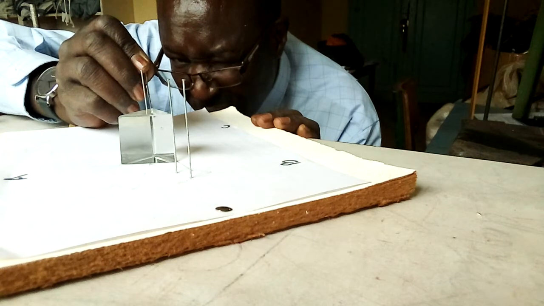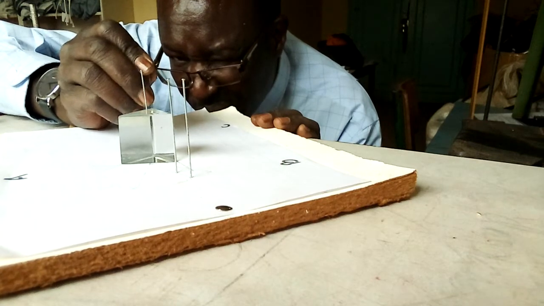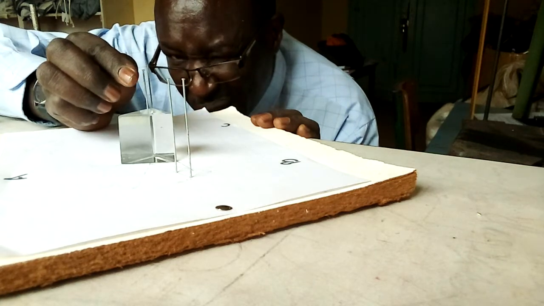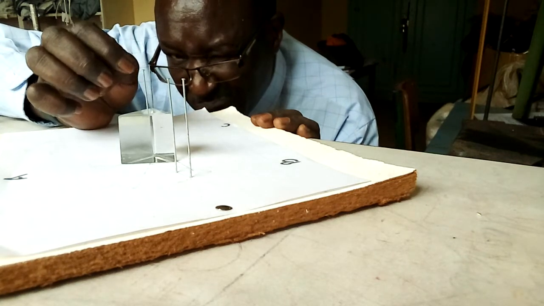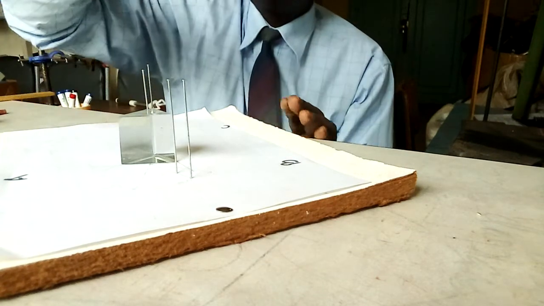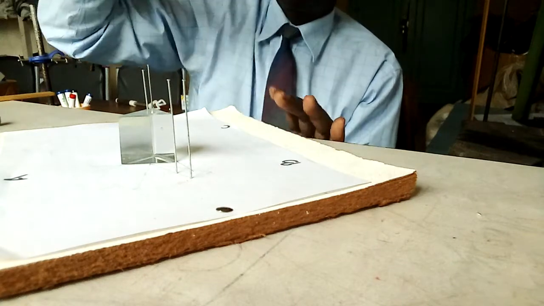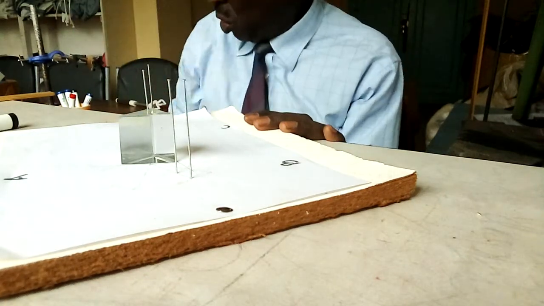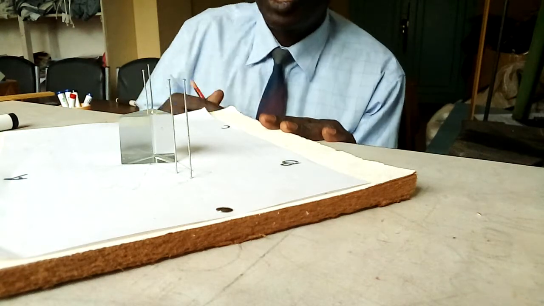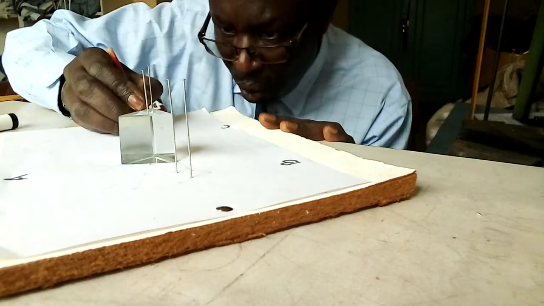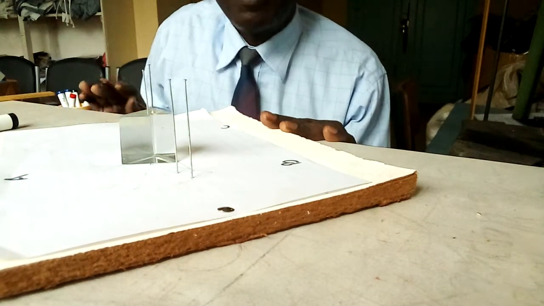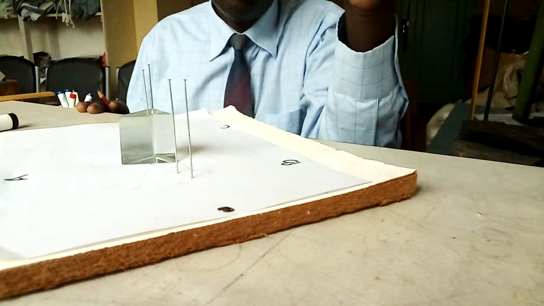Have to be patient. There. So I've done that. Okay. So this is my experiment 1. I'll put on the holes that this is experiment 1. After putting that, I remove now.